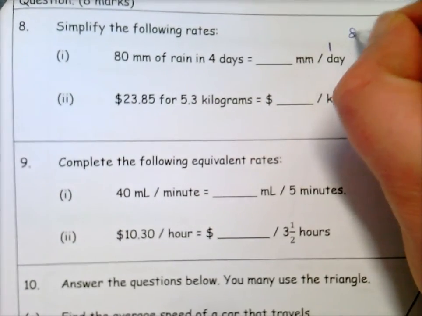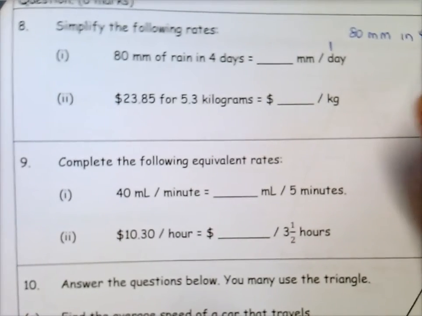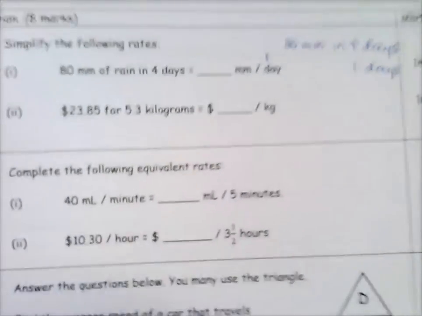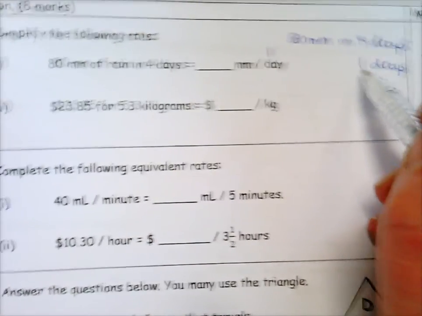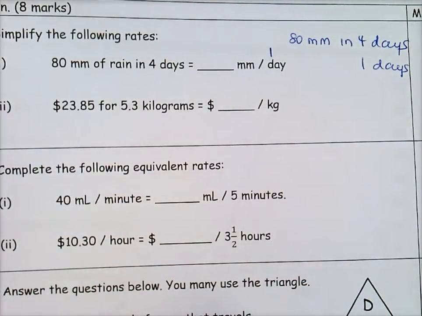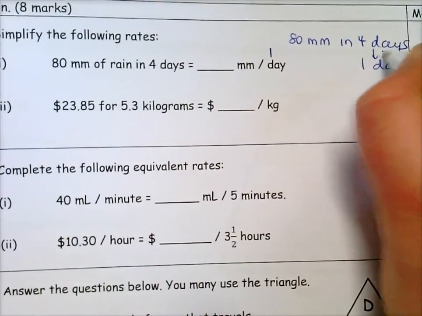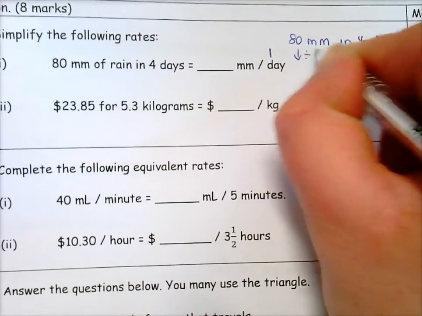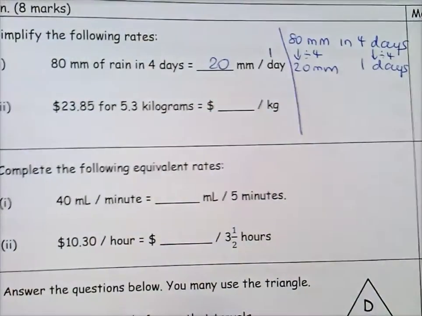If it rains 80 millimetres in 4 days, I want to know about 1 day. Girls, we don't add, we don't subtract. When you're doing ratios, you're really just going to multiply or divide. 80 millimetres in 4 days, obviously less millimetres in 1 day. How do you go from 4 to 1? You divide by 4. 80 divided by 4 is 20. So your answer here is 20 millimetres per day.